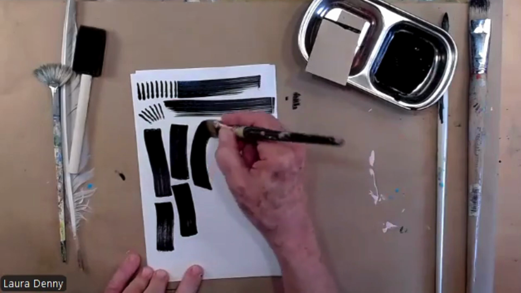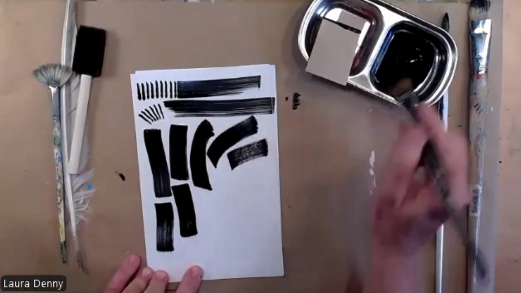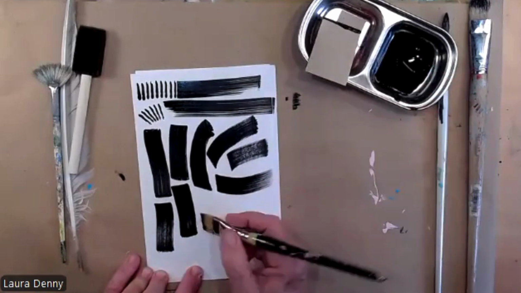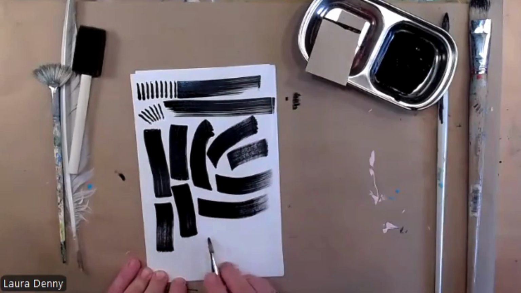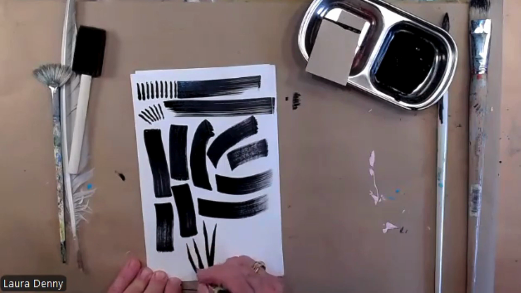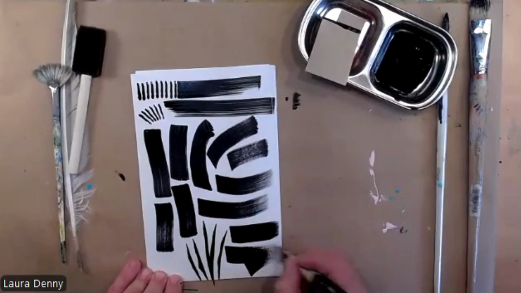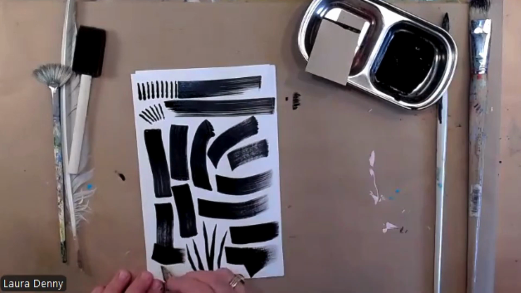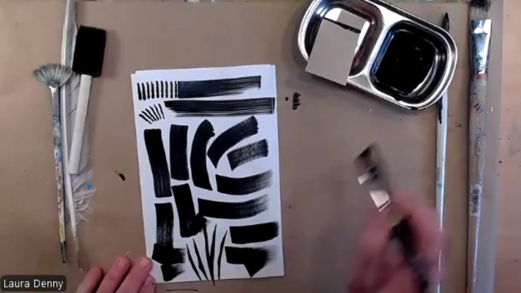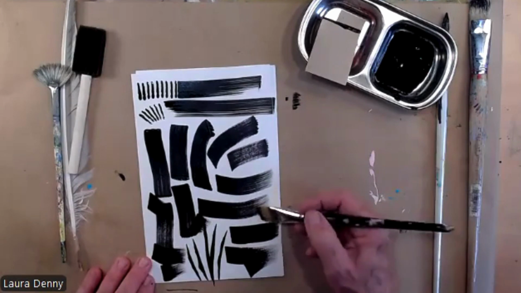I really think it's important to do these warm-up tests before you begin a painting, just to figure out what your tools can do. And then, of course, the variables are pressure, water, and paint thickness.